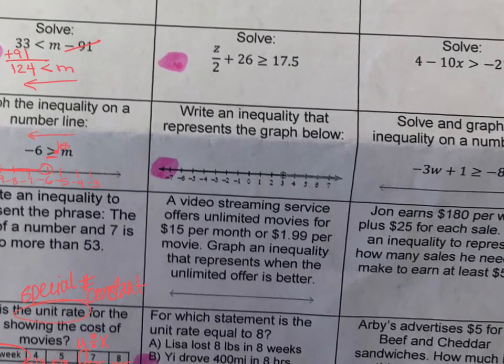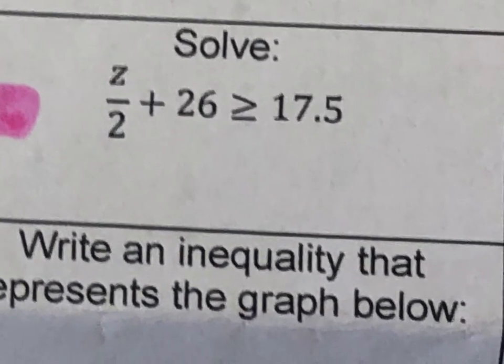All right, right here we've got a two-step inequality or a two-step equation. We got to get z by itself. You always start with the number by itself, so we're going to start with the 26, move it to the other side, make it a negative. 17.5 minus 26 is negative 8.5.